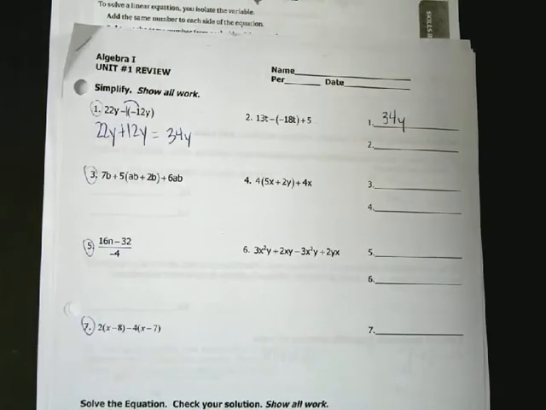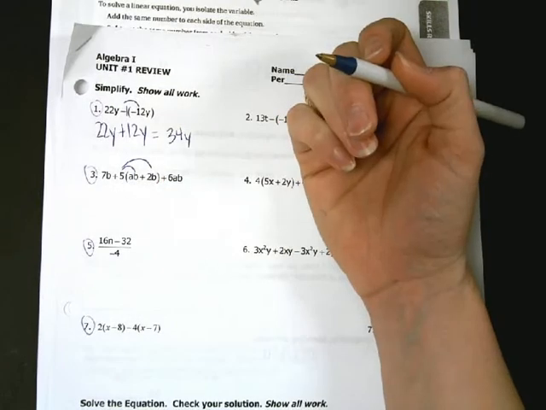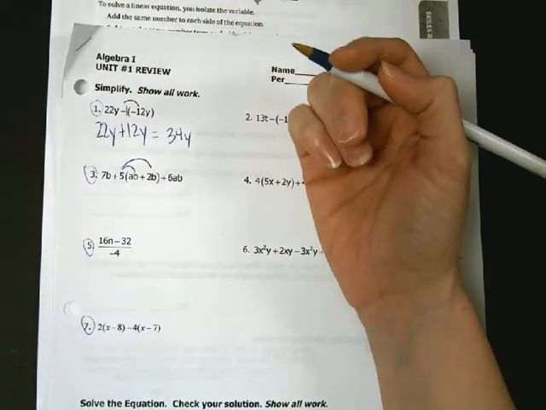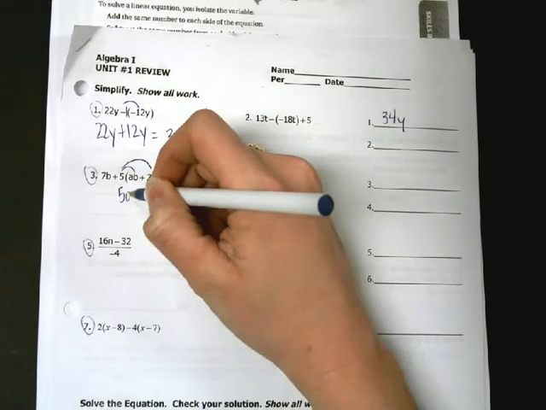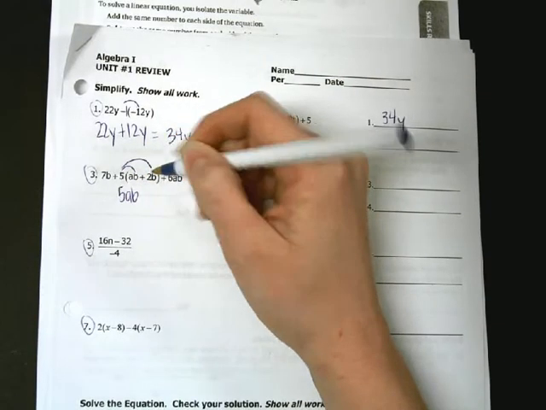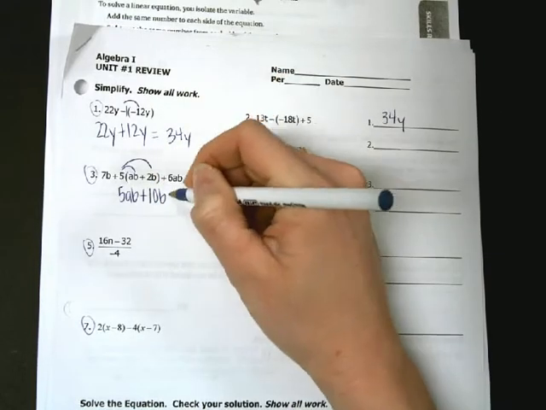Number 3, we need to distribute first before we can combine our like terms. So you distribute that 5 to each piece. Remember, distributing means to multiply. So 5 times AB is 5AB. 5 times 2B is plus 10B. And then the other guys just come right on down.